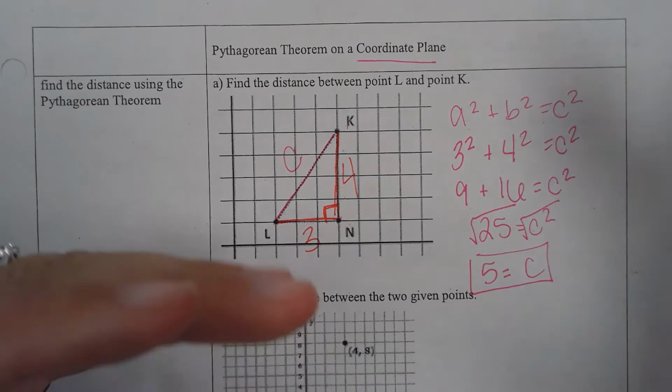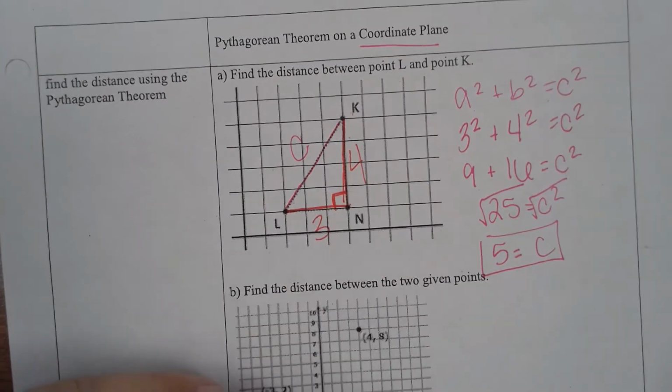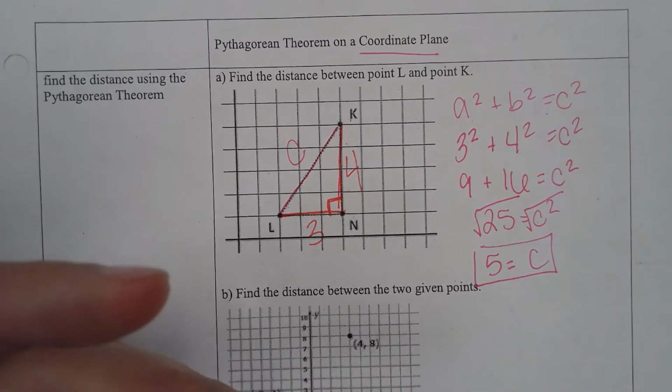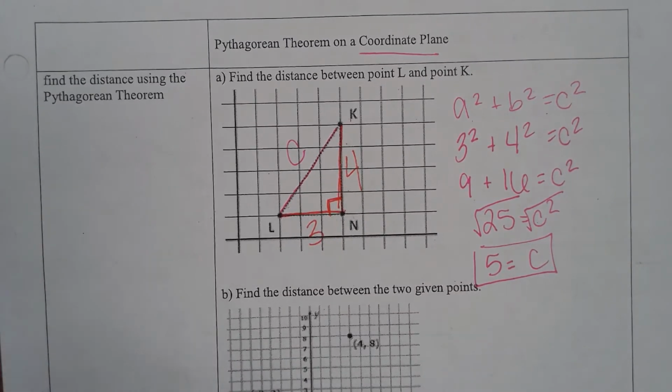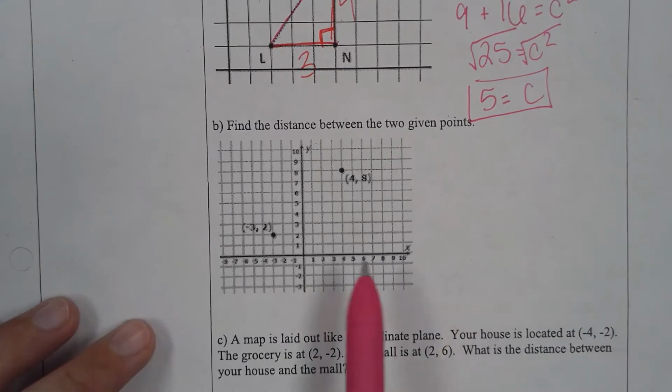So it's still doing the exact same thing that we have been doing, besides you are going to have to count to figure out your side lengths for the legs, and then you'll have to use the Pythagorean theorem to solve for c. Okay? So let's do one more, then I'll have you guys try c on your own.